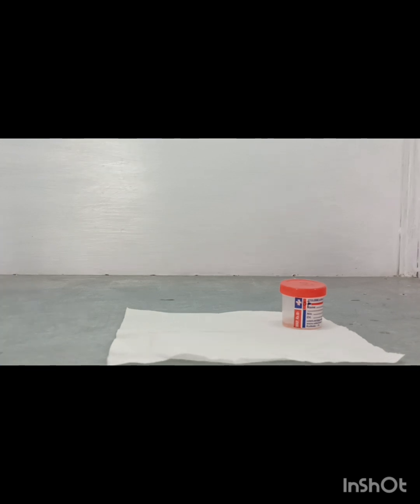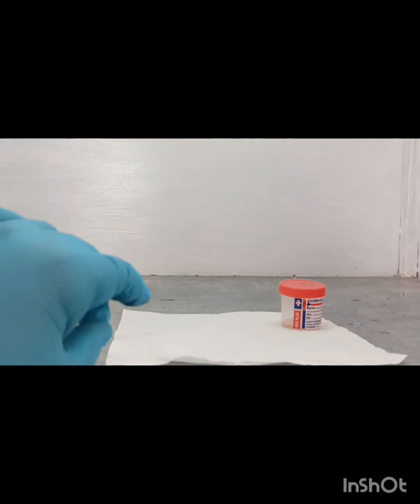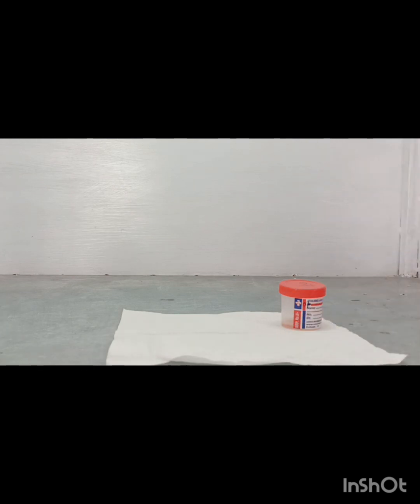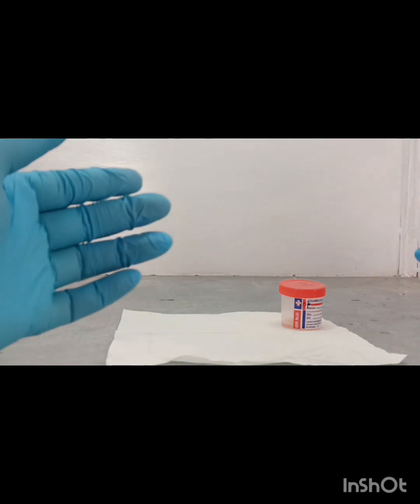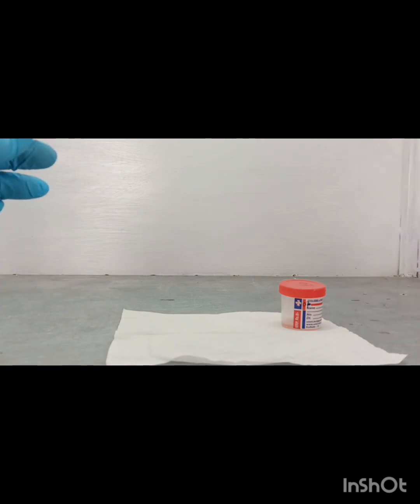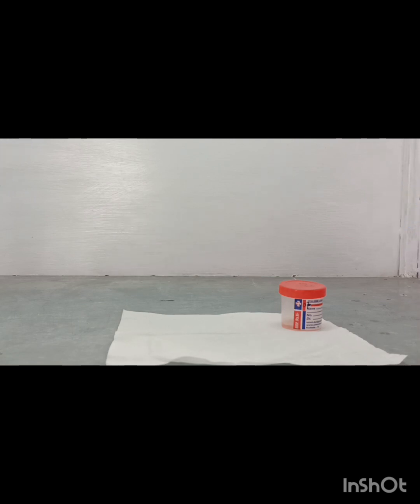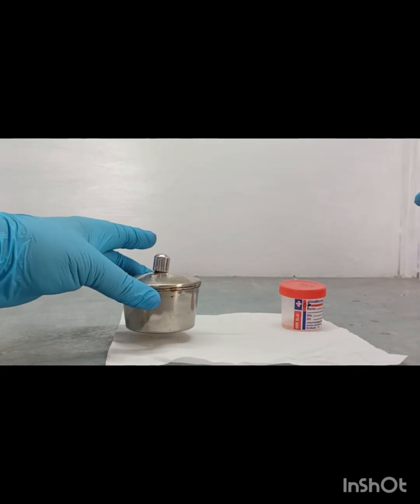For preparation, we need one tissue paper and we make the smear over that paper. So after processing, we can easily discard it. So it is the most important part. Okay, look very carefully at what the steps are.